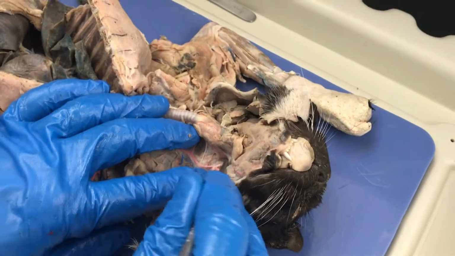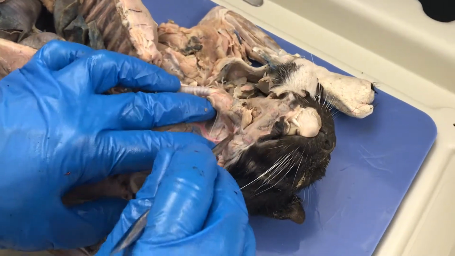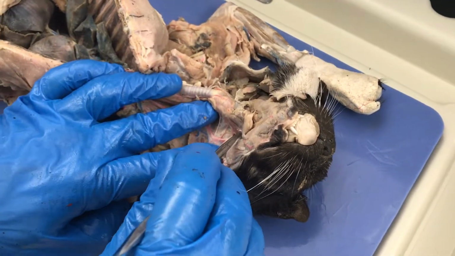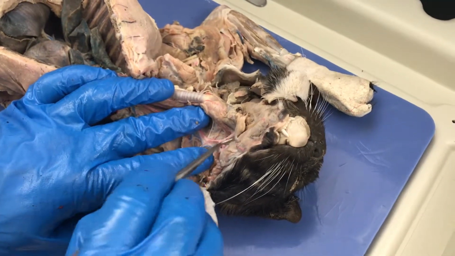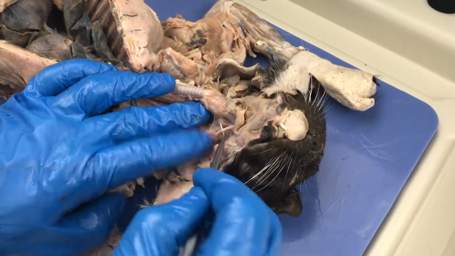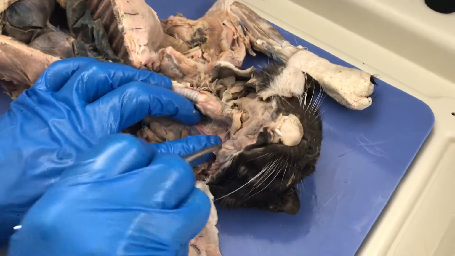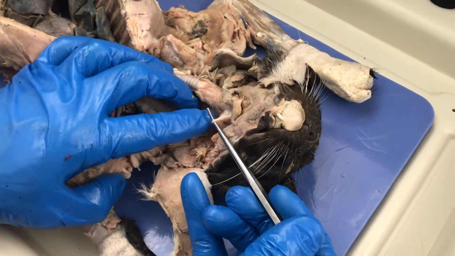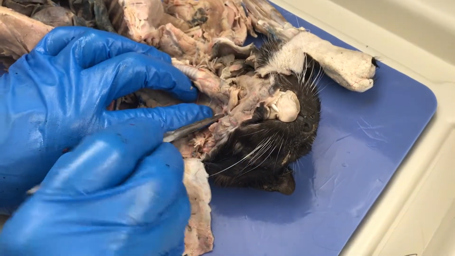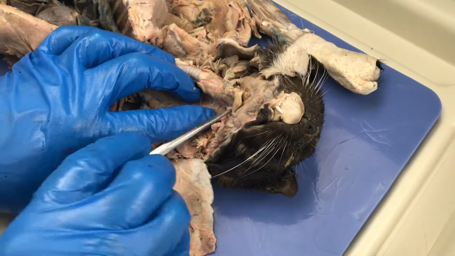These are called laryngeal. Here and here, laryngeal. And the branch coming up here going towards the tongue is going to be lingual. The lingual is running along with the nerve, which happens to be the spinal accessory nerve we looked at before. That's 11. That's the lingual nerve going to the tongue.